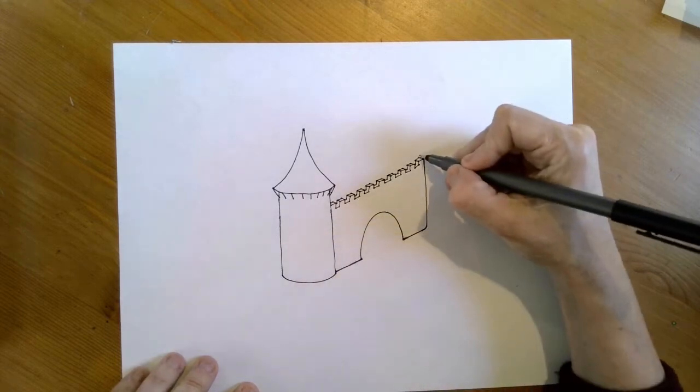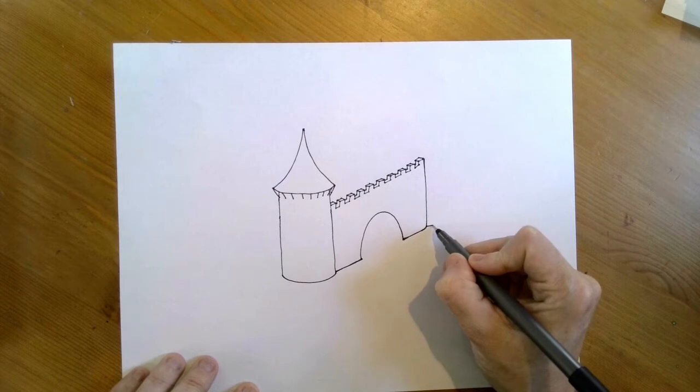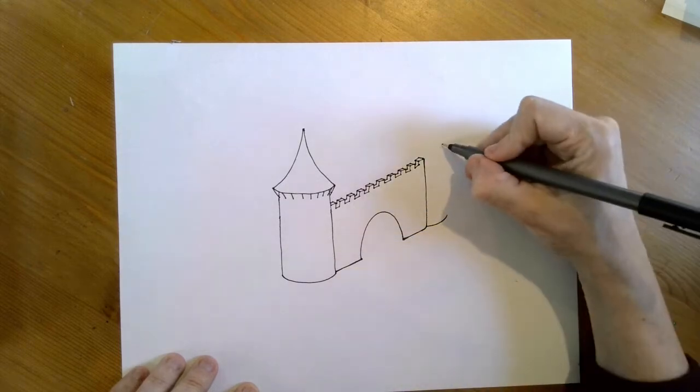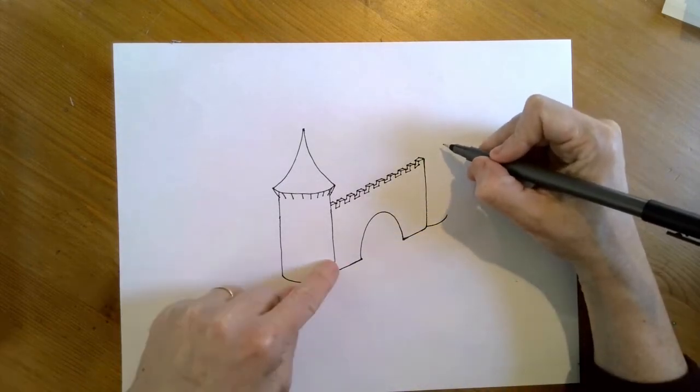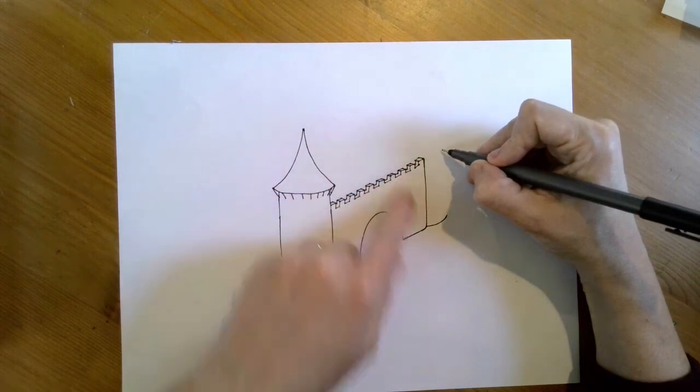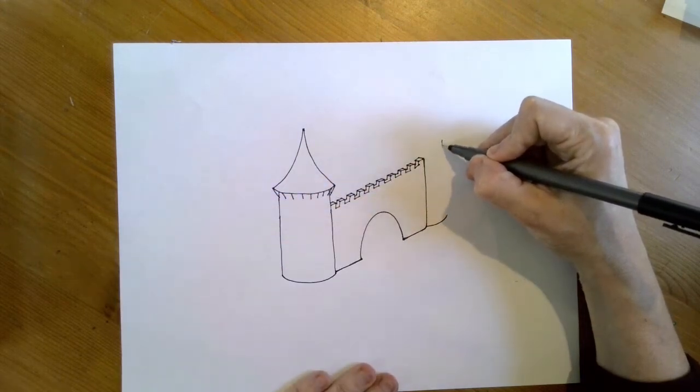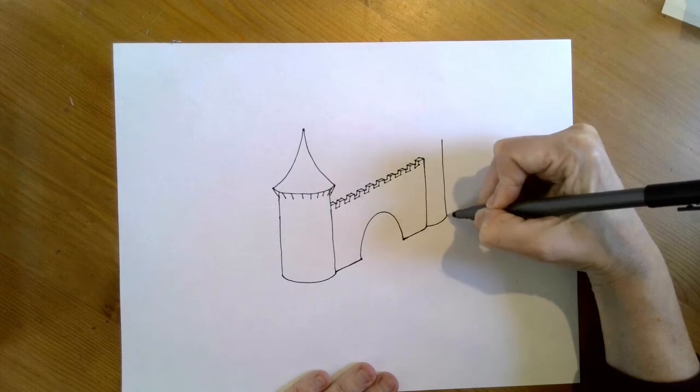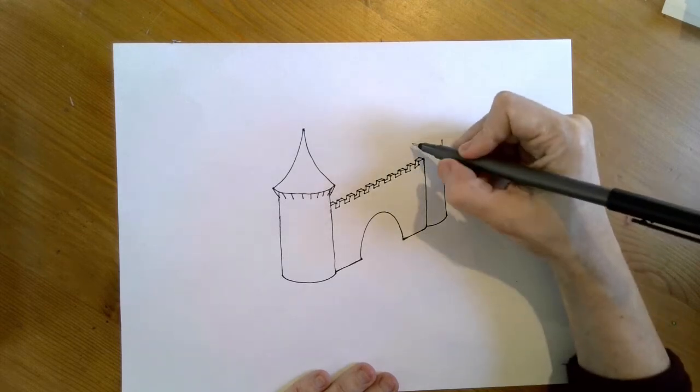And now this pillar isn't as visible as this one is because half of it is back here. So when we make this one, we'll come up to here, and then this part is back here.